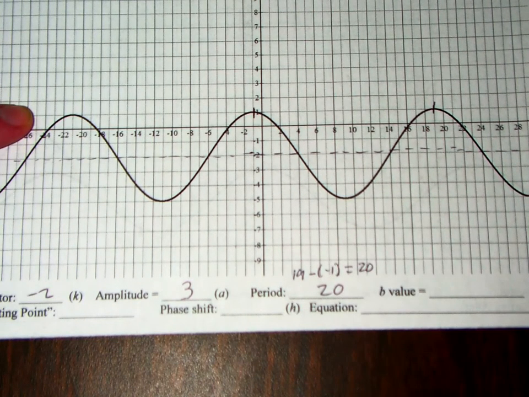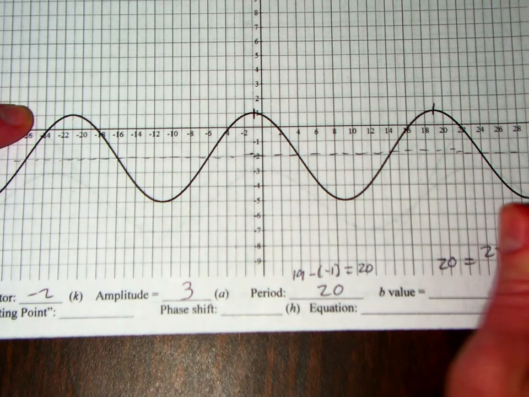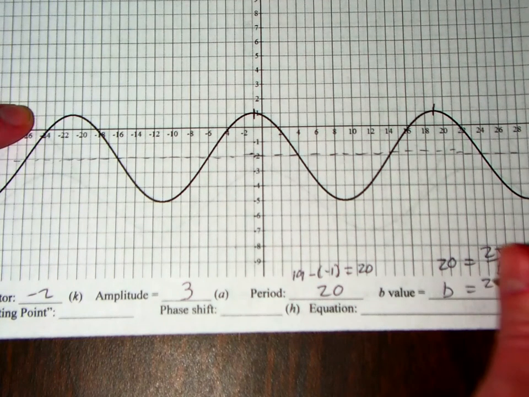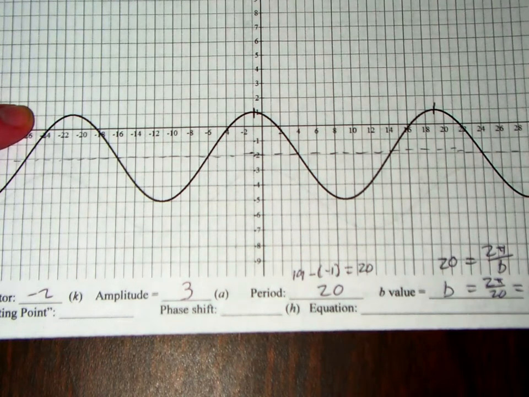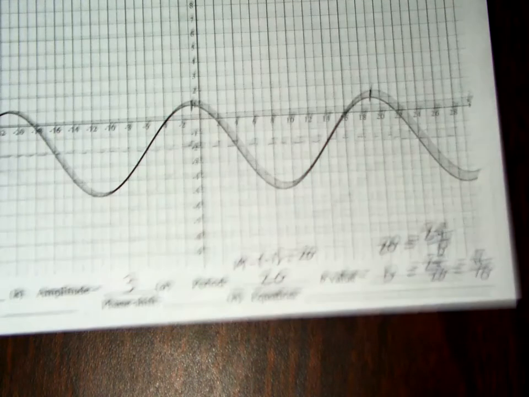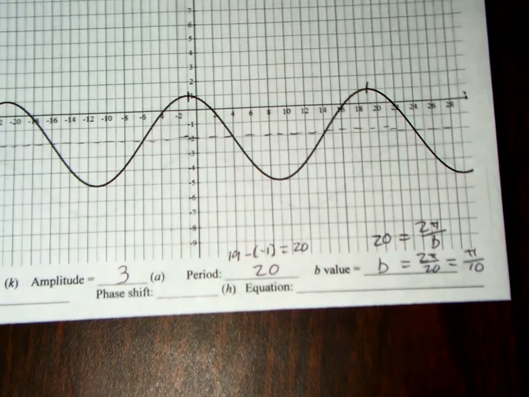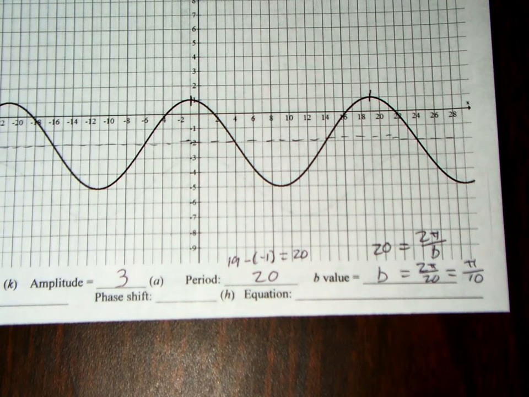And for the b value, I know that 20 equals 2 pi over b. Doing a little bit of math there, that would mean b is equal to 2 pi over 20, or pi over 10. Okay? That would be the same for everybody doing this problem. The k value, the amplitude, the period, the b value, anybody looking at this graph would have to get the same values.